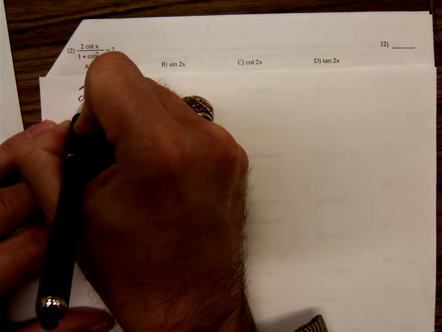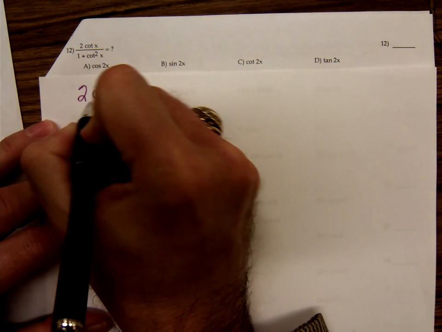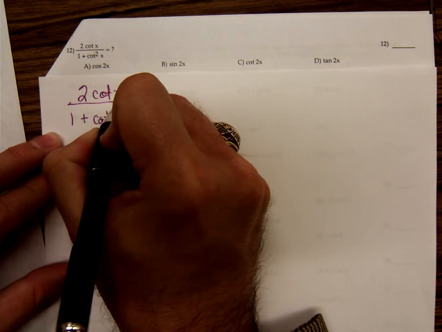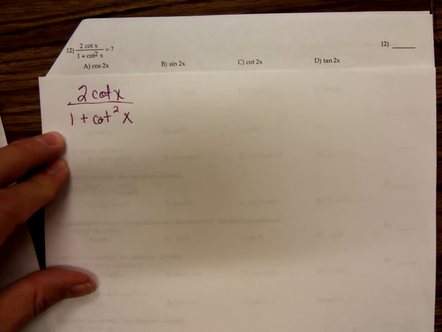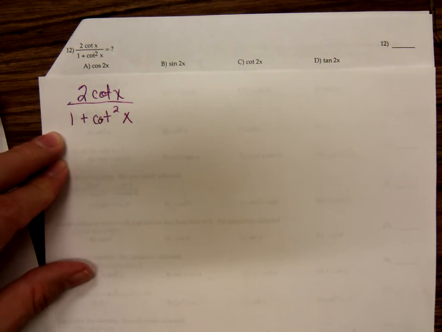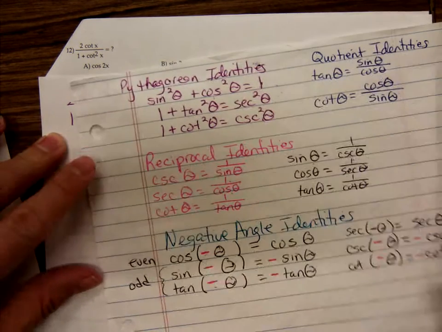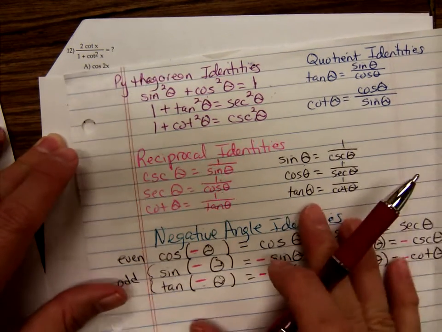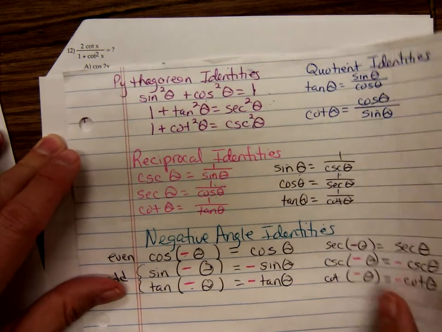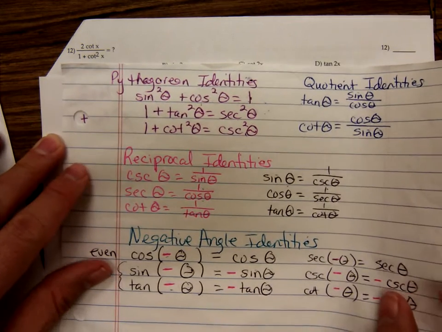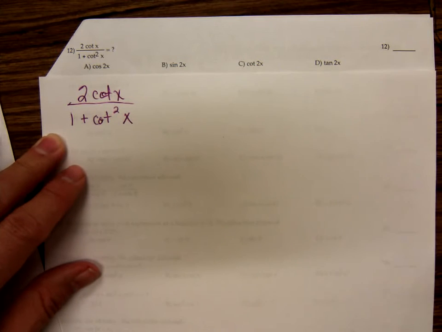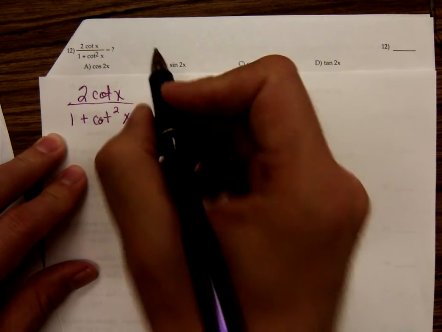Y'all see that? 2 cotangent x all over 1 plus cotangent squared x. Well, that 1 plus cotangent squared x sure reminds me of that Pythagorean identity. 1 plus cotangent squared x equals cosecant squared x. So it's just so tempting to go ahead and replace the bottom with cosecant squared x. That's what I think I'm going to do. Seems logical.